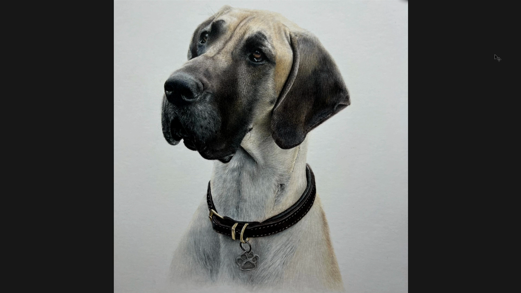For me, the subject and the paper need to have a connection. It needs to look like it is part of that background. My portraits, I don't want them to look as if they've been cut out and stuck onto a background.